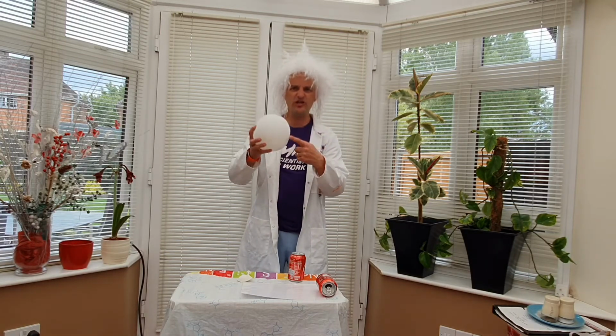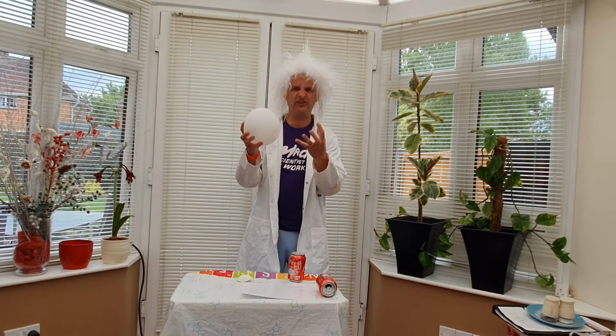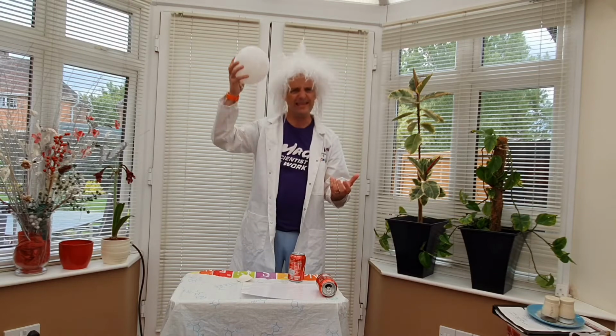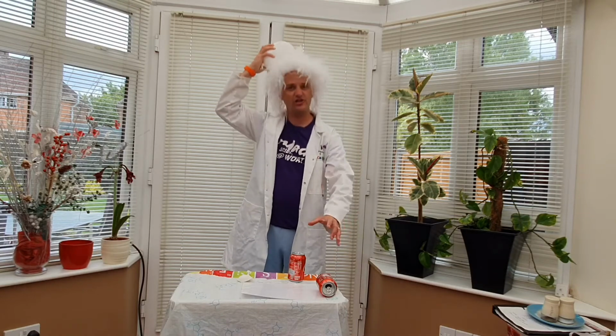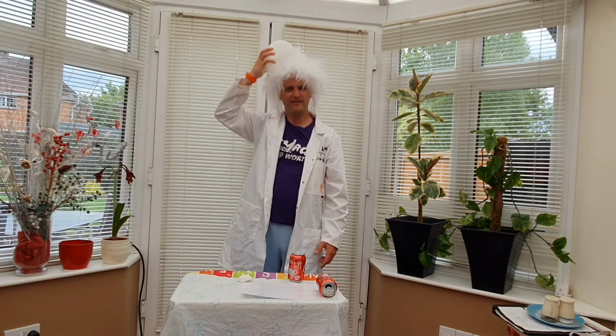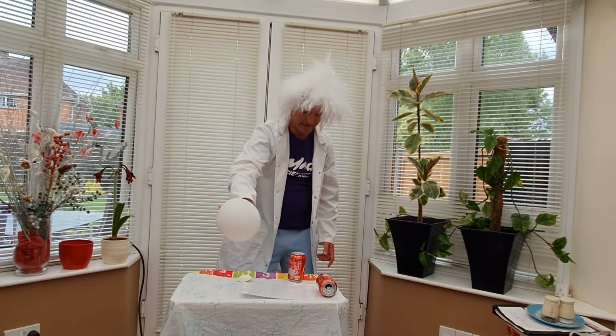So what we're going to do with this one is again charge up all the electrons inside your balloon. You're going to make all that electricity start moving around inside the balloon. And then without touching the can, you're going to drag it along a surface. Without touching it, just like this.